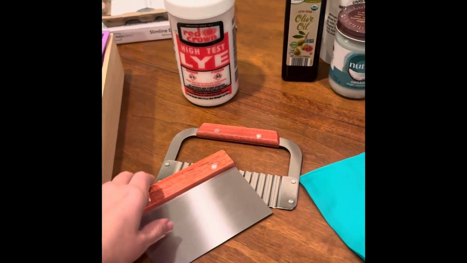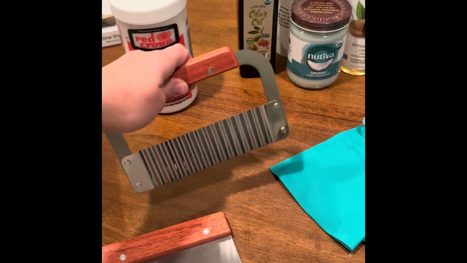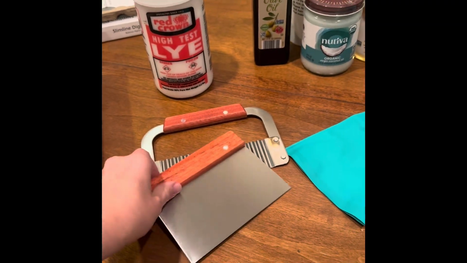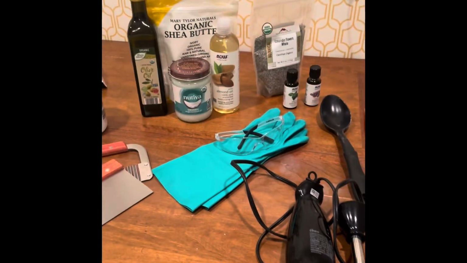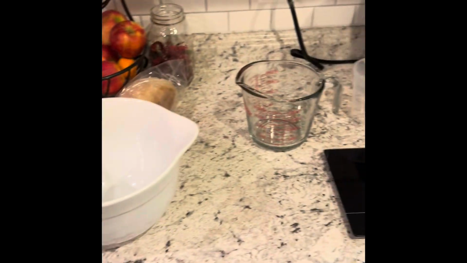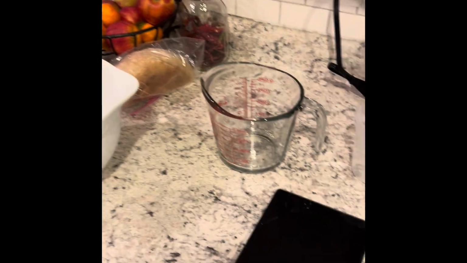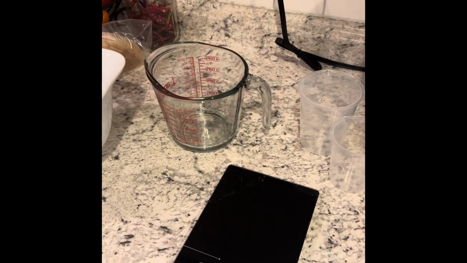Oh, over here, these are soap cutters. With this one, you can make a little crinkle cut in your soap, make it a little more fancy, or just have straight edges. So once we see the end result, I'll decide which one to use. But those are the ingredients and tools. Oh, over here, bowls and a scale, just for mixing and making sure everything is weighed out properly.